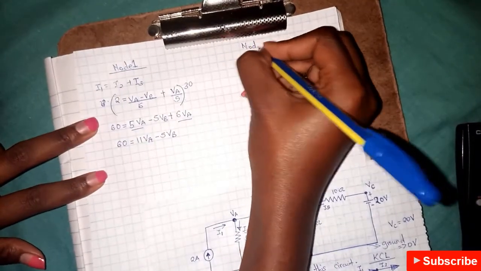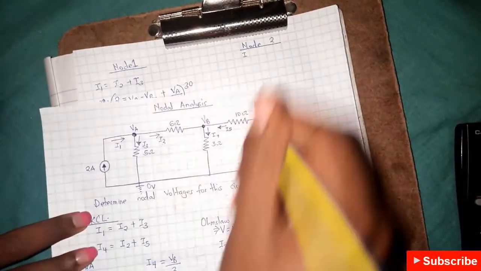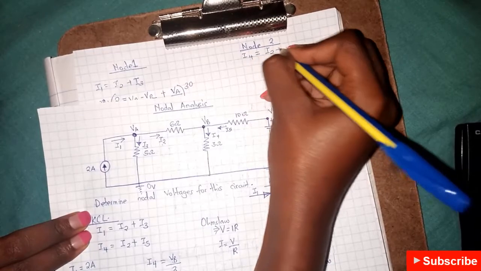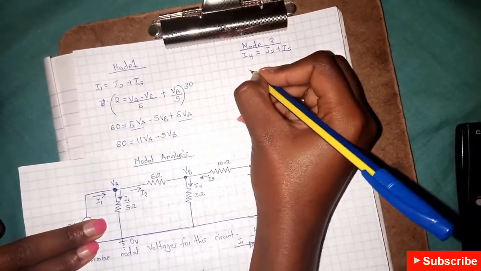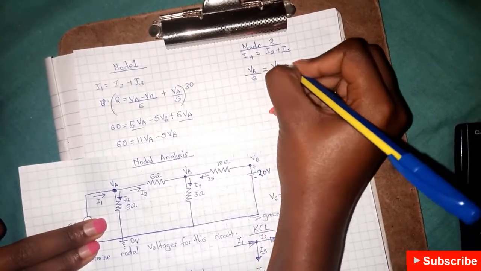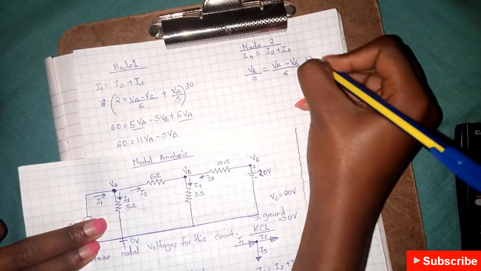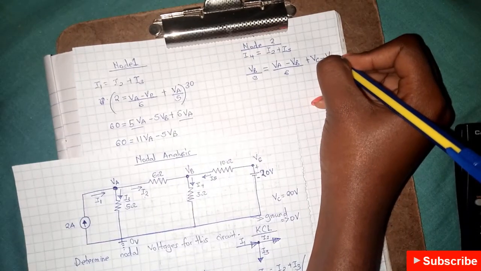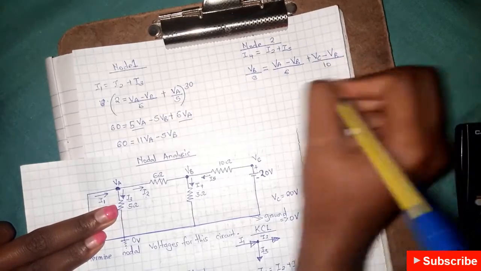To the second node, which is node 2, we have I4 is equal to I2 plus I5. Now this becomes VB over 3 is equal to VA minus VB over 6 plus VC minus VB over 10, okay?